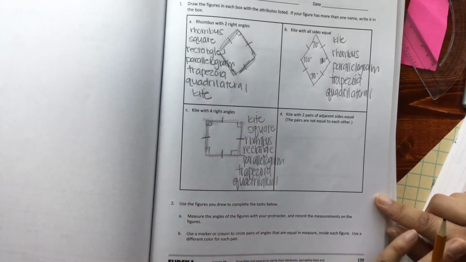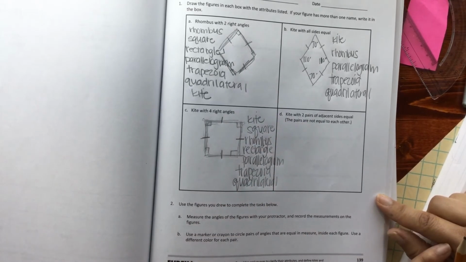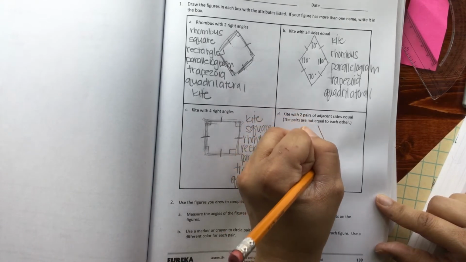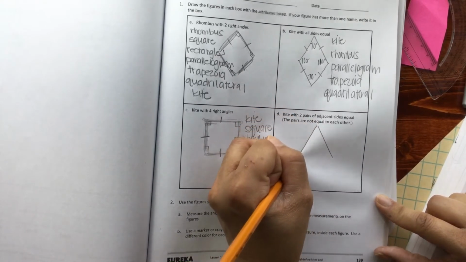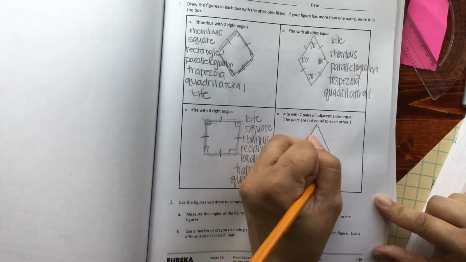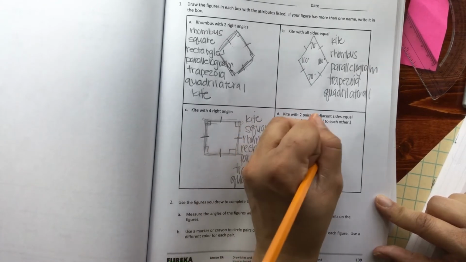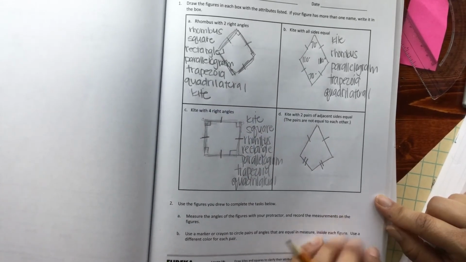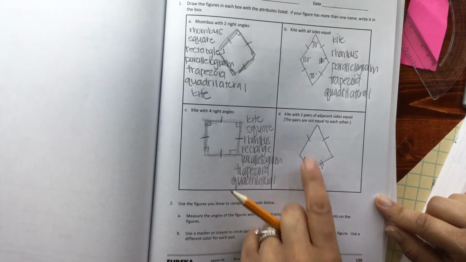So a kite with two pairs of adjacent sides equal, where the pairs are not equal to each other. That would look like this. We're going to say those are the same length, and then these are the same length. So we can see that we have different side lengths, but these are the same, and these are the same.